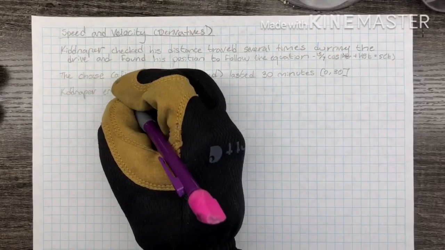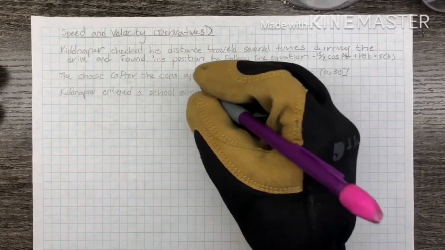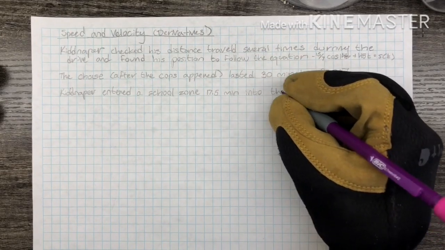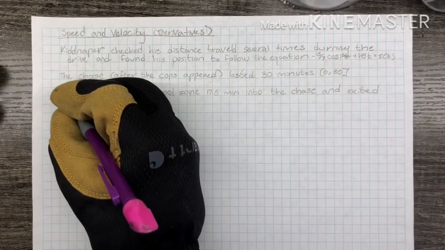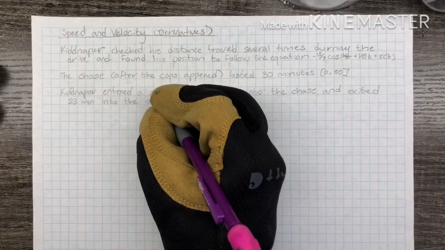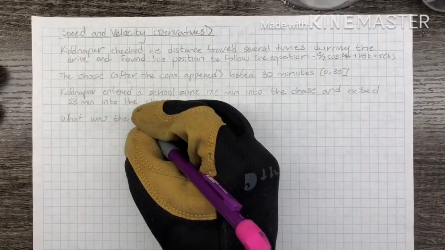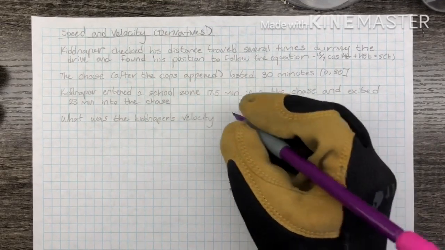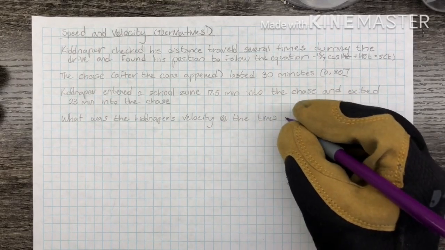Now, the kidnapper entered a school zone 17 and a half minutes into the chase and exited the school zone 23 minutes after the beginning of the chase. The victim prompted to know the kidnapper's velocity at the times when he entered and exited the school zone in miles per hour.